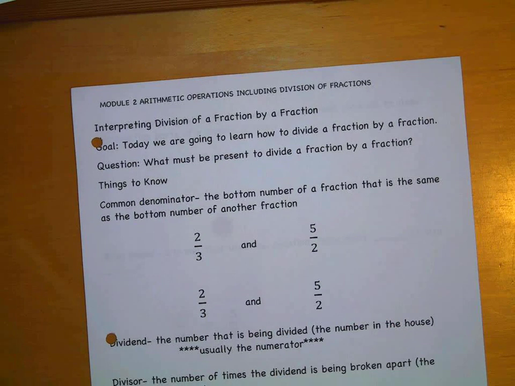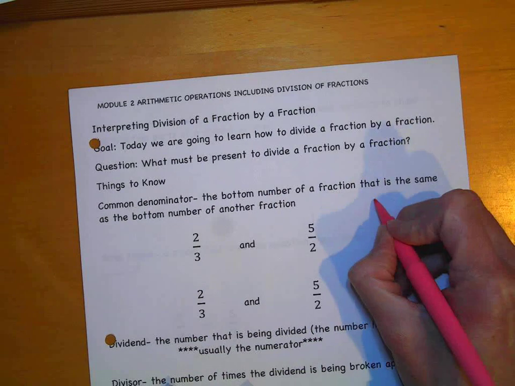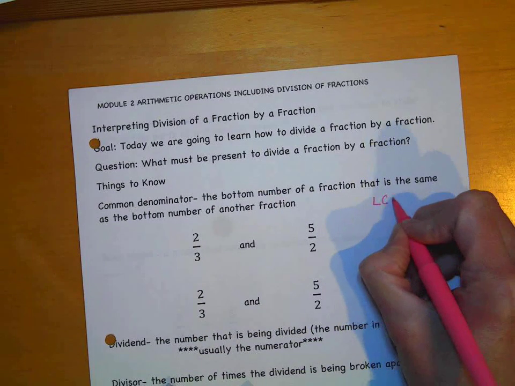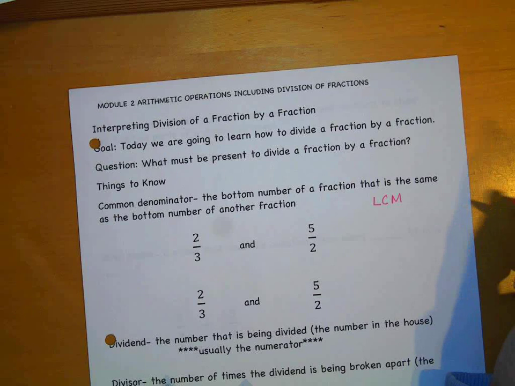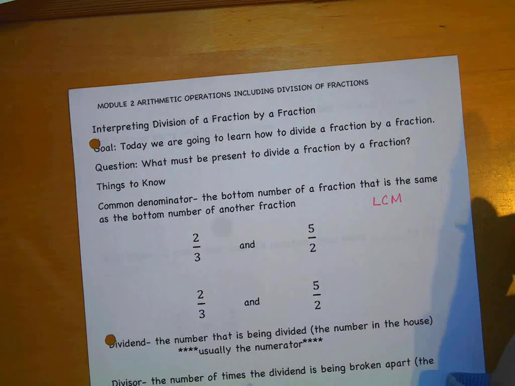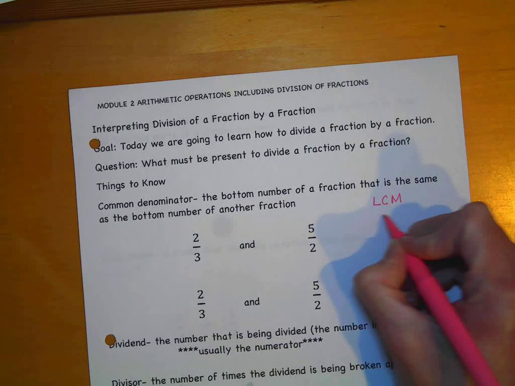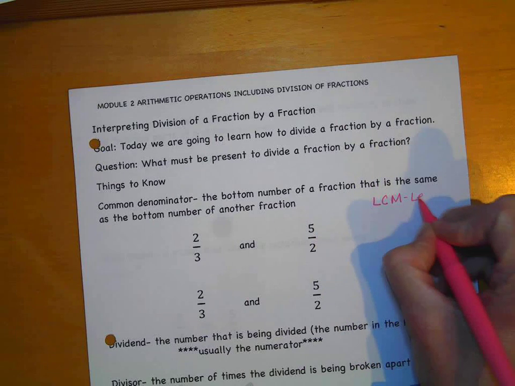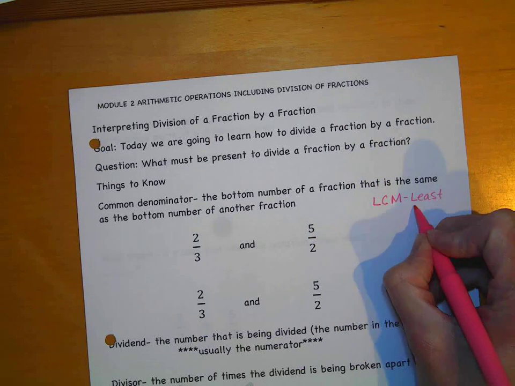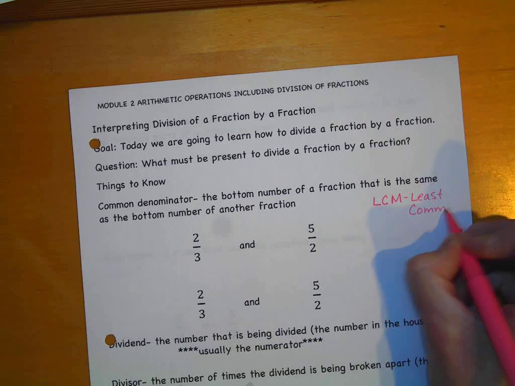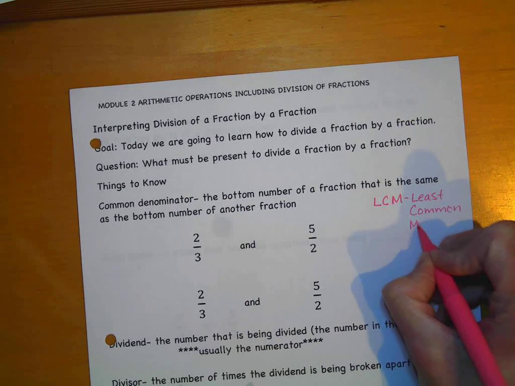I don't know if you guys have ever heard of it, but there's this thing called an LCM, okay? An LCM is super important when you're working with dividing fractions by fractions because you're trying to find the least common multiple. That's what this stands for: least common multiple.